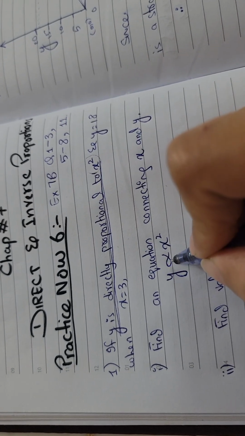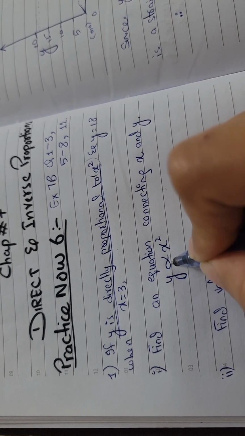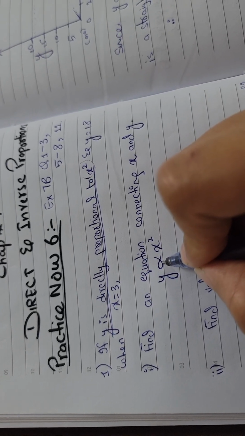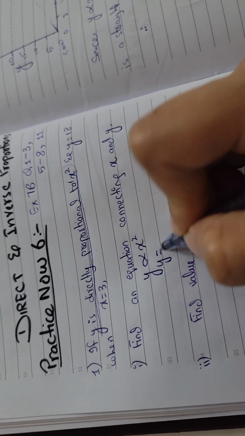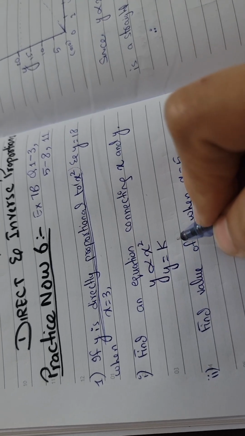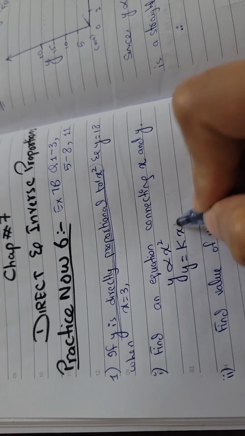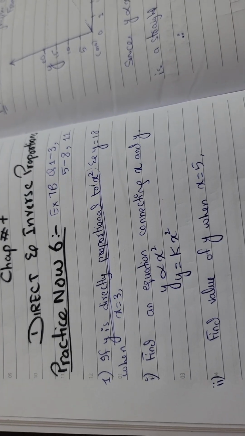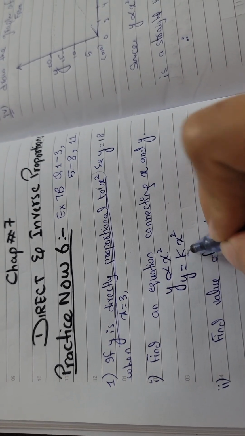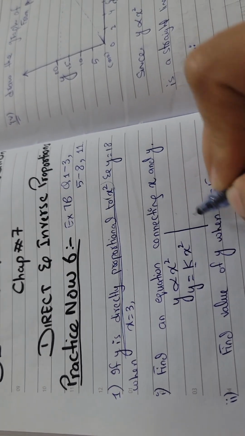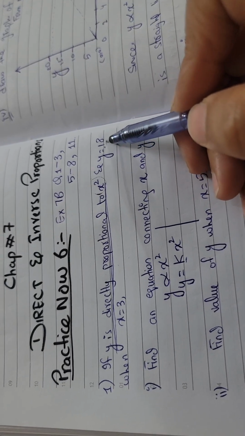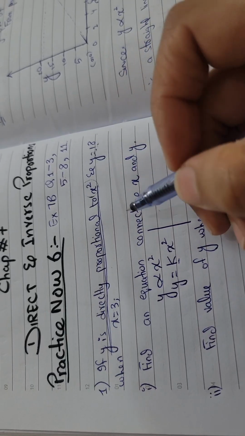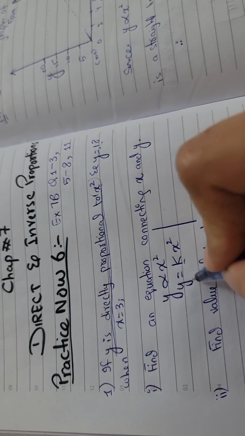We need to remove this sign of proportionality so we can convert it into the form of an equation. When we remove the sign of proportionality, we introduce a constant, and y is equal to k. This k is my proportionality constant. Y is equal to kx square. We need to find the value of k, so by using these two given values, y is equal to 18 and x is equal to 3, I am going to find the value of k.